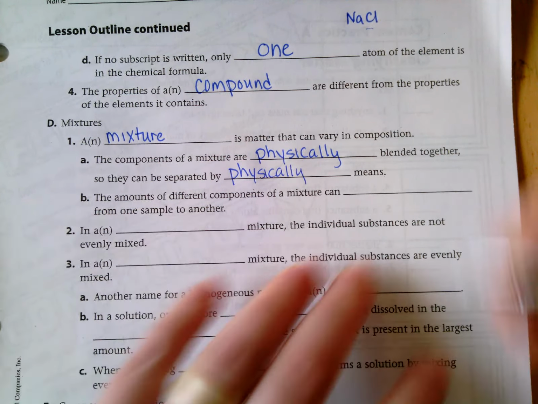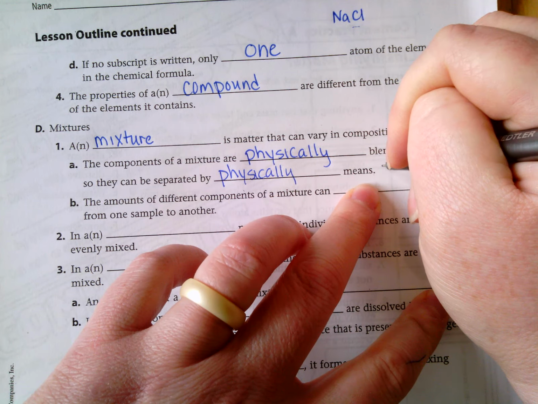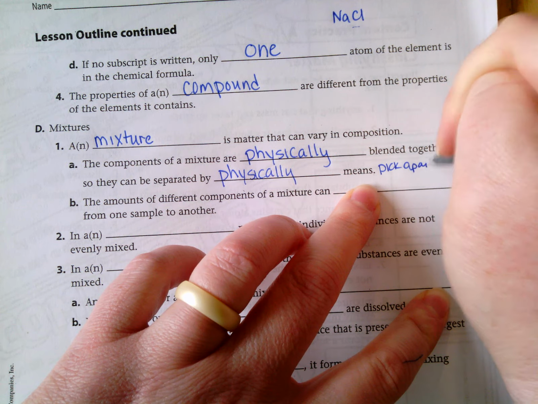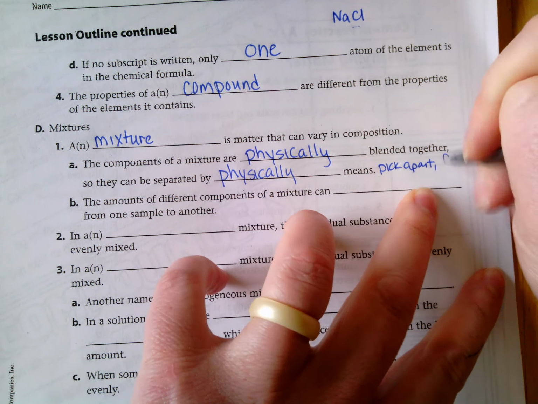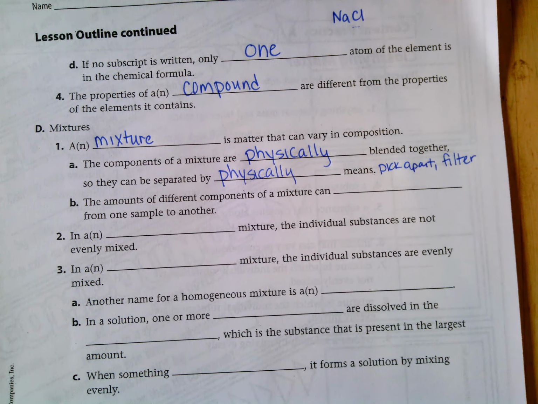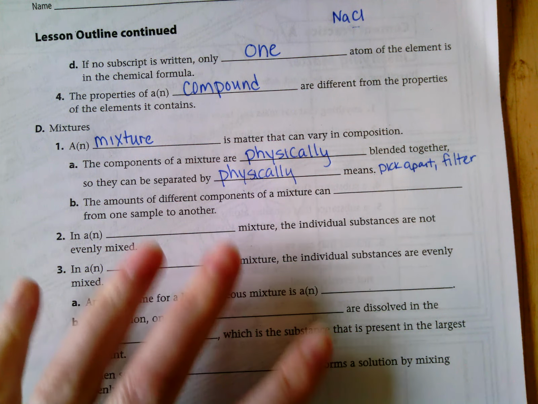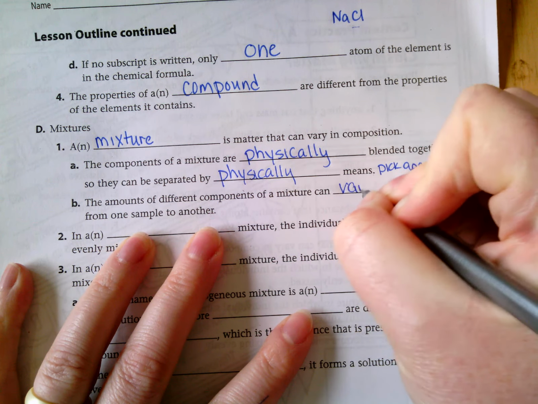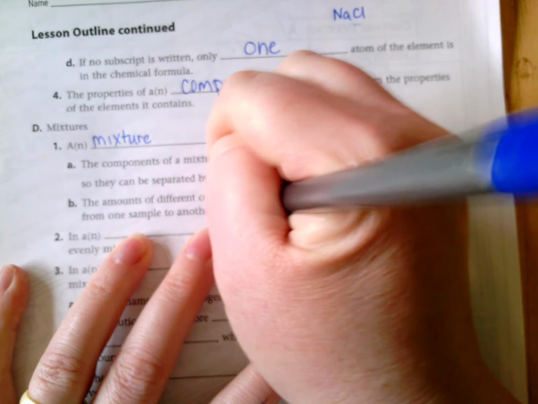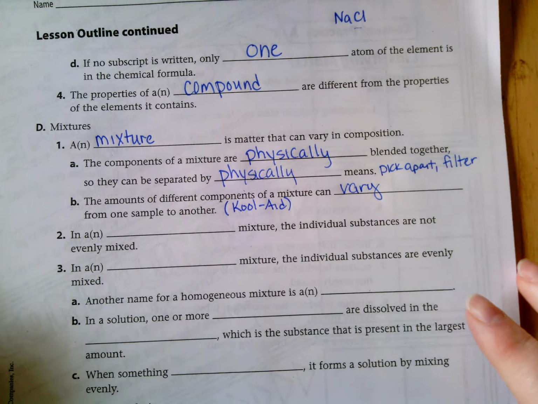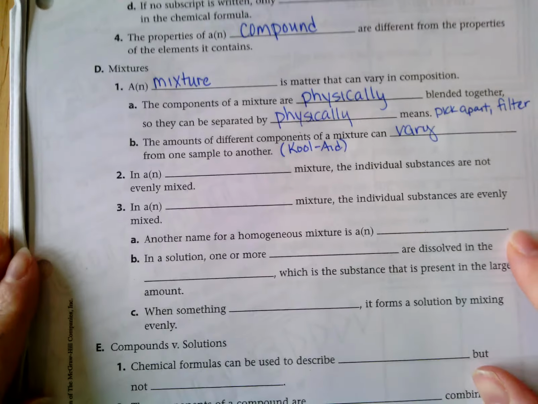Some ways I can do that would be, if I had a mixture of salt and pepper, I could pick it apart. Wouldn't be fun, but I could. I could use a filter to filter out big and small particles. I could boil water away. There are all different ways that I can separate a mixture physically, but I still end up with all of the parts. The amounts of different components of a mixture can vary from one sample to another. I've talked about Kool-Aid before. Some people make it really strong, and some people make it not so strong. So that's an example of a mixture.